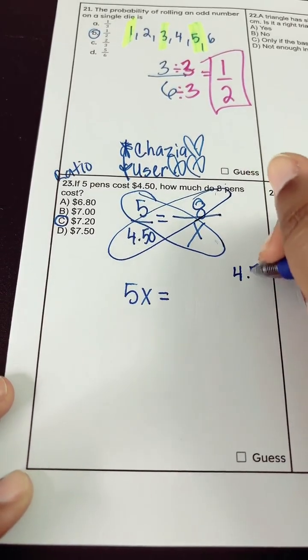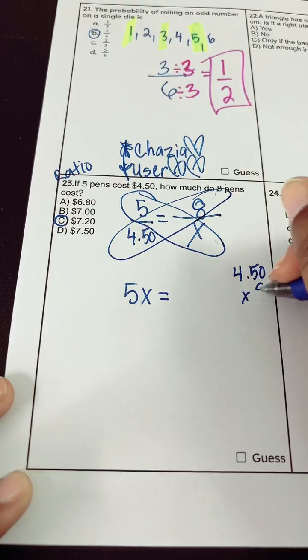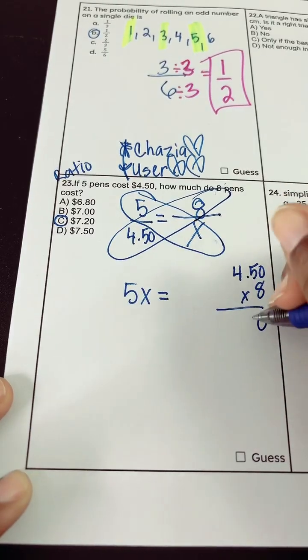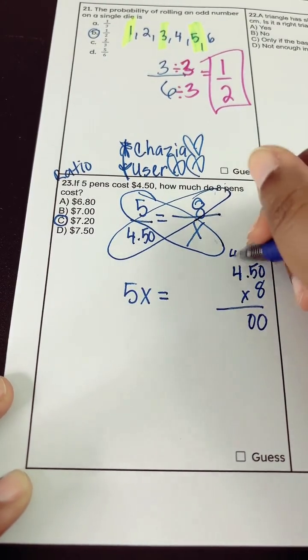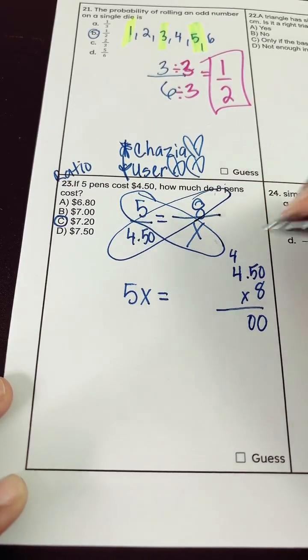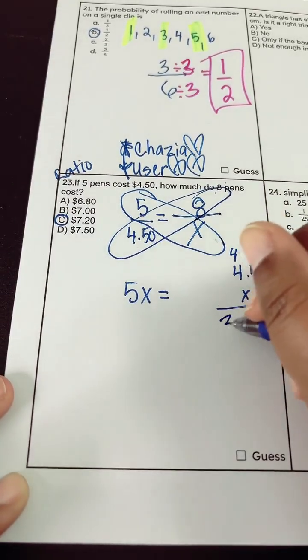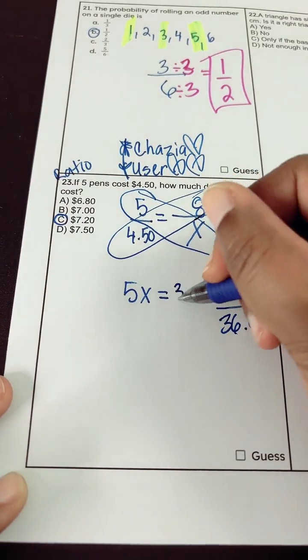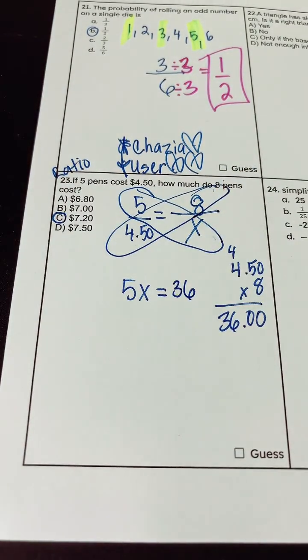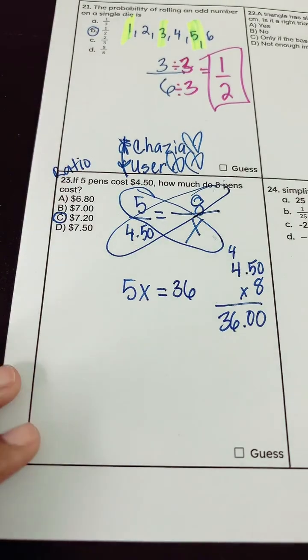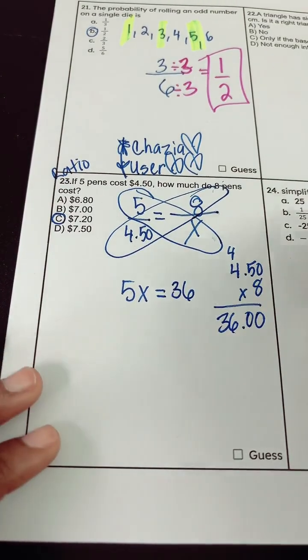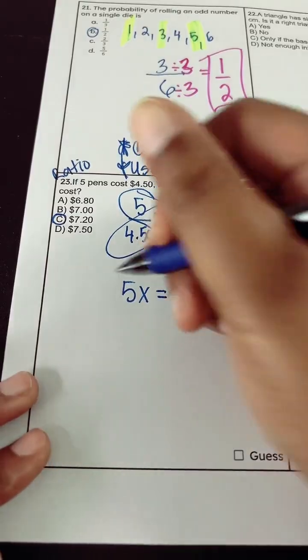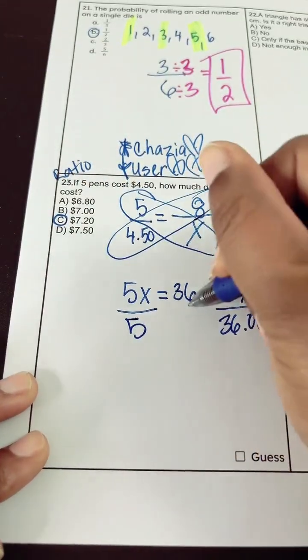If we do 450 times 8, let's see what we get. We're going to get 0, 40, carry the 4, 32 plus 4. Is that 36? Is that our answer, you guys? 36? Yep. Nani said yes. Shane said yes. Okay. So we get 36. All right. Last step. Garcia said divide. Beautiful. Let's divide by 5.